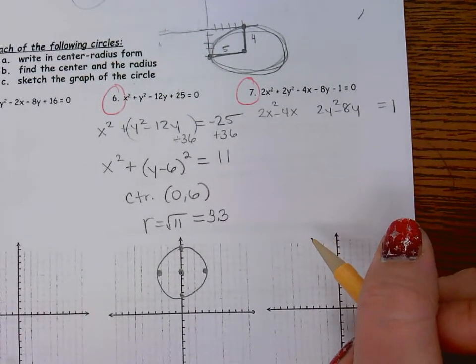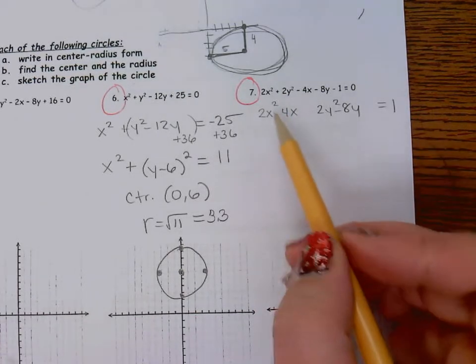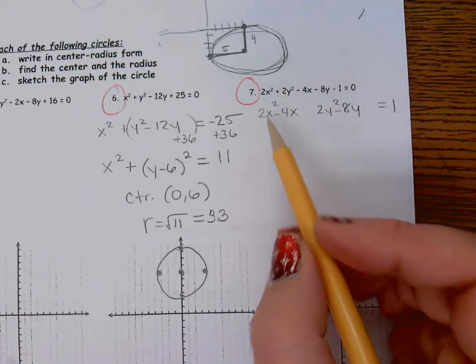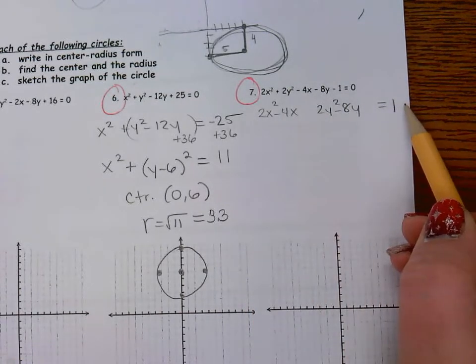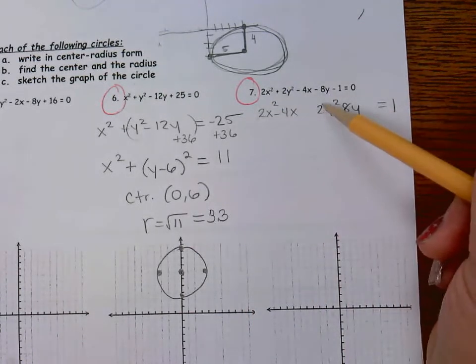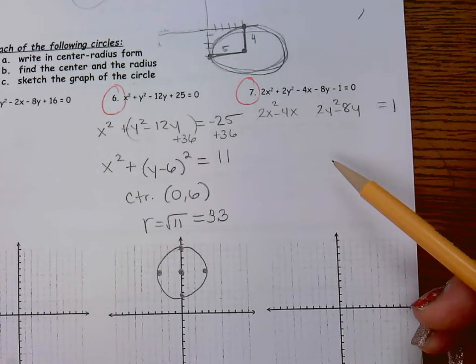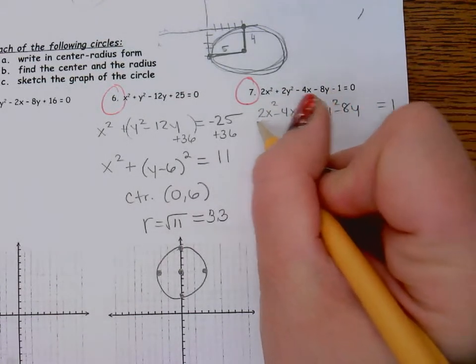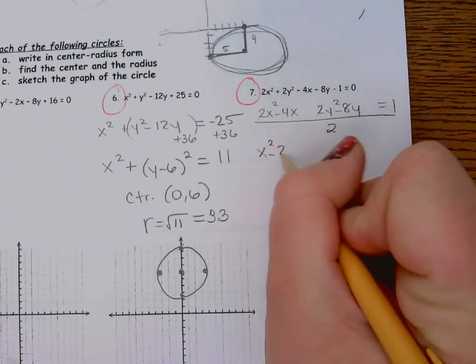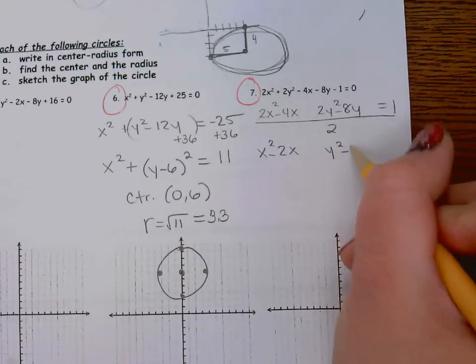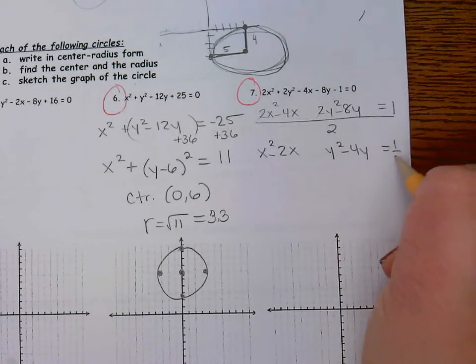So it looks like before I complete the square, I could actually divide every single number through by 2, and then I'm taking care of both of the 2's in front of my x and y. So I'm going to do that. I'm going to divide this whole problem by 2 before I start. x squared minus 2x, y squared minus 4y equals 1/2.